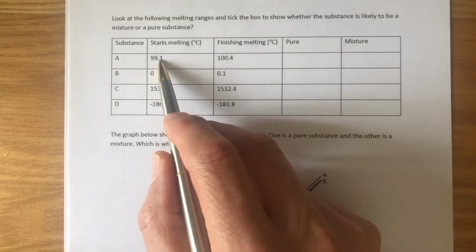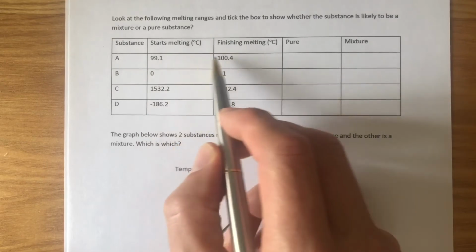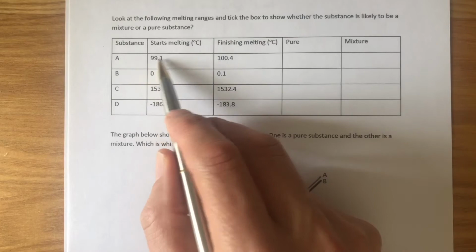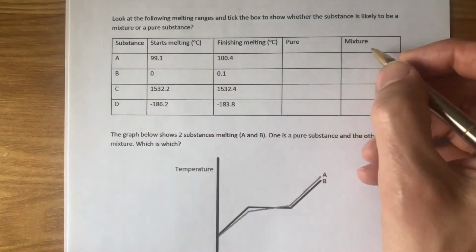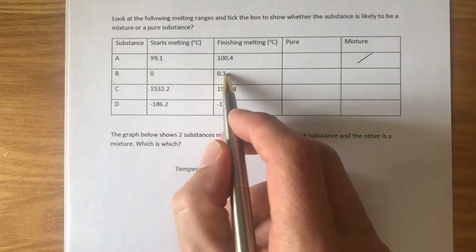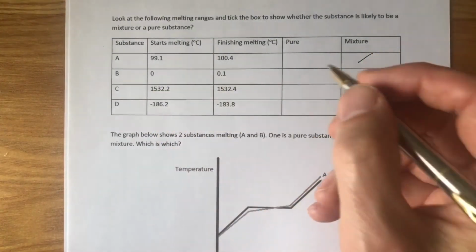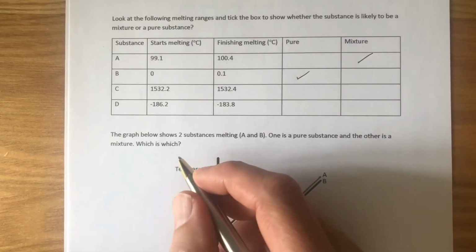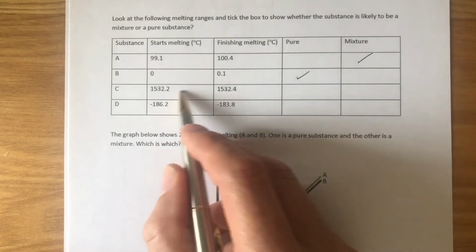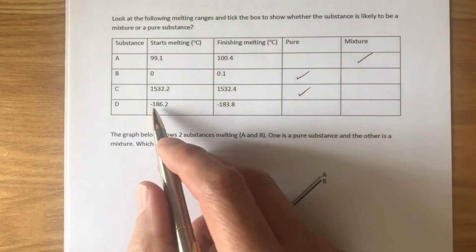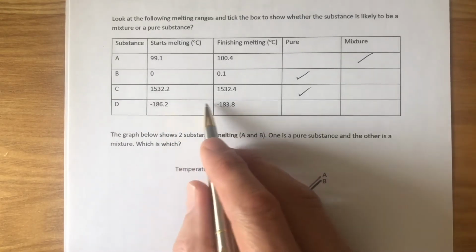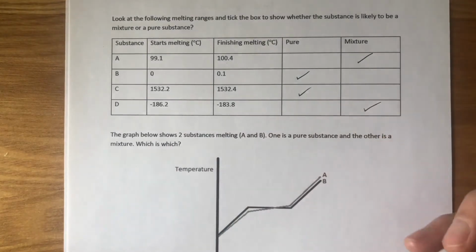So this one starts melting at 99.1 degrees and finishes at 100.4 degrees. So that's a range. It starts at 99 and finishes about 100.5. So that's a mixture. Whereas this one here starts melting at 0, finishes at 0.1, which is extremely close to 0. So we could say that's basically a pure substance. This next one, 1532.2, 1532.4, again, very close. So pure. Minus 186.2, minus 183.8. There's a range there, about 3 degrees apart, so that's a mixture.